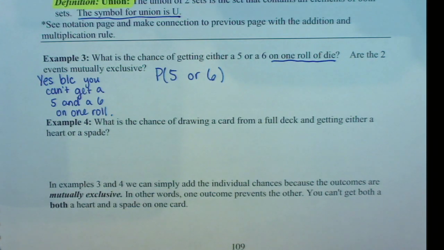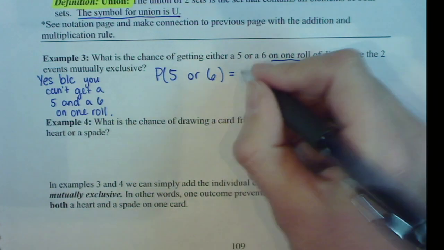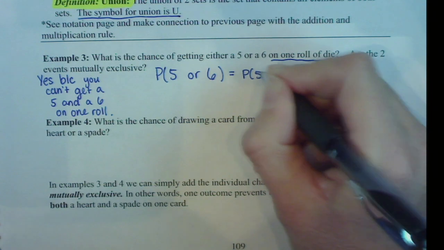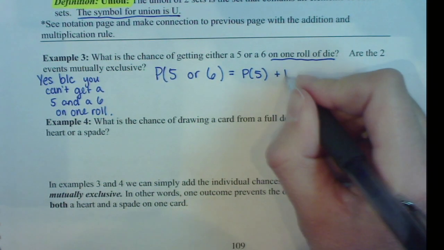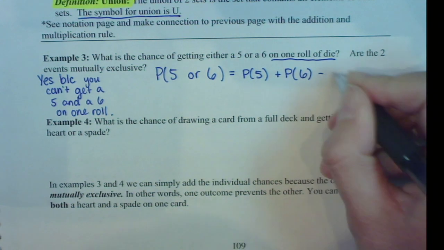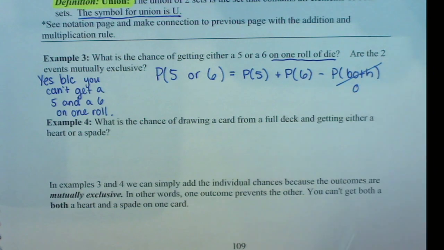So that's super nice. When I'm doing the addition rule, if they're mutually exclusive, I can just add the two things together. I can just say the probability of getting a 5 or a 6 is the probability of getting a 5 plus the probability of getting a 6. I always like to, just out of habit, say minus the probability of both, but this is 0%.